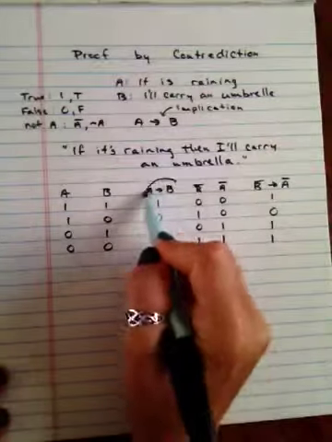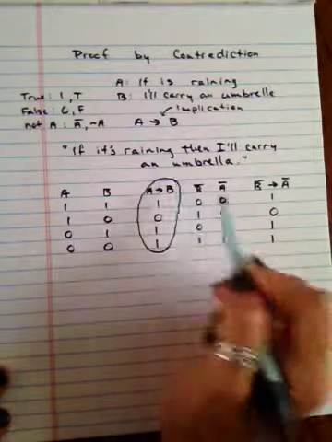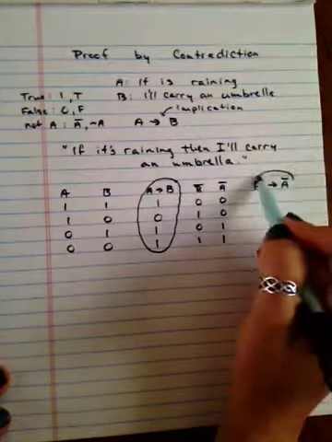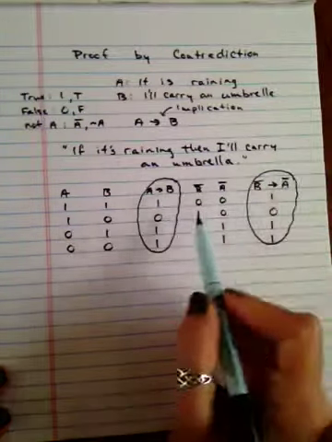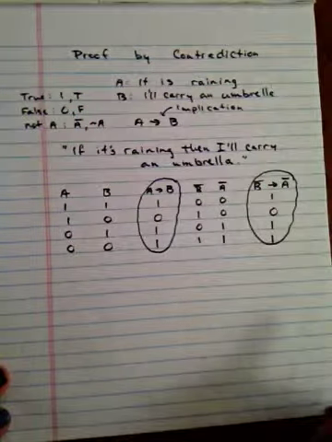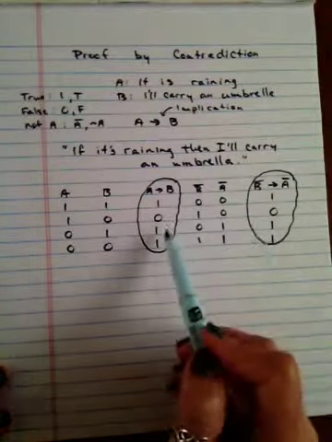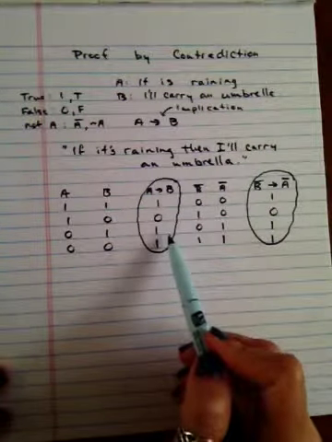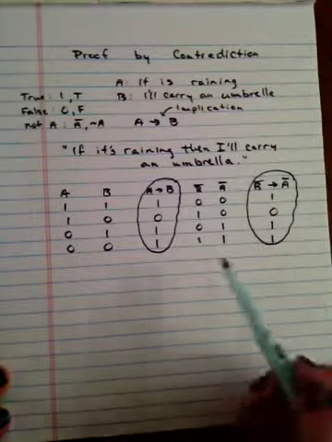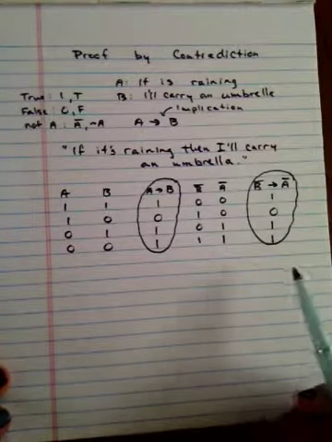Now look at the two columns of the truth table. A implies B, and not B implies not A. They are identical. Since they are identical, proving this is the same exact thing as proving this. That's not true for every statement. The contrapositive and the implication match. They always match.